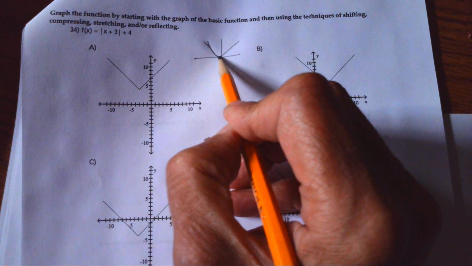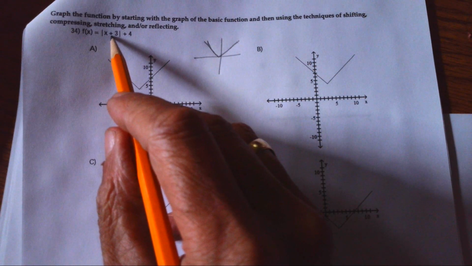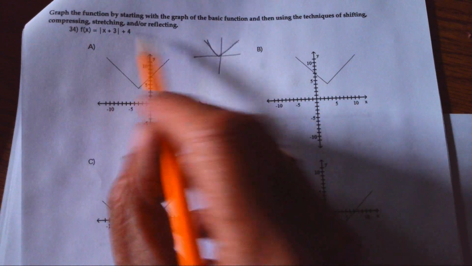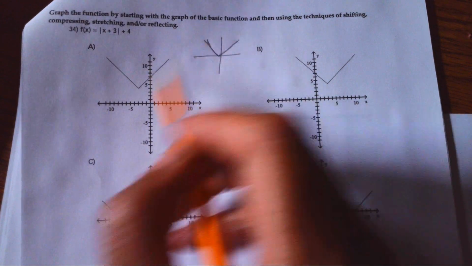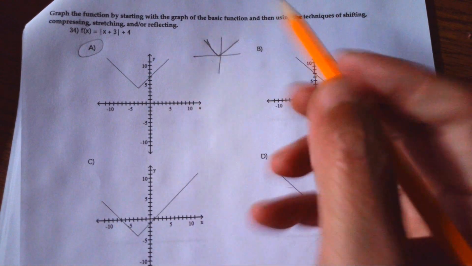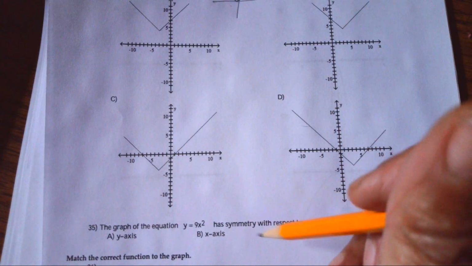The plus 3 would mean I move it in the opposite direction. I move it 3 units to the left, and the 4 means I move it up 4 units. So you could see it'd be letter A, but I'll graph that, but it's easy enough to figure out what's going on. 35.